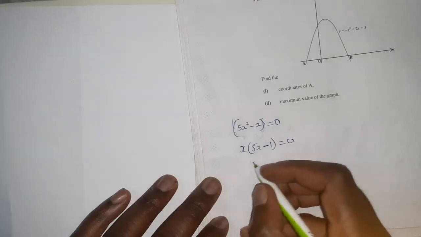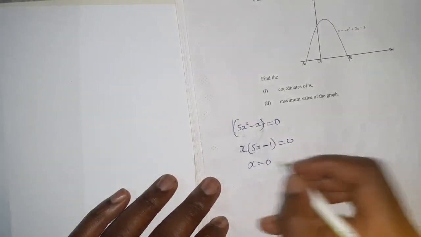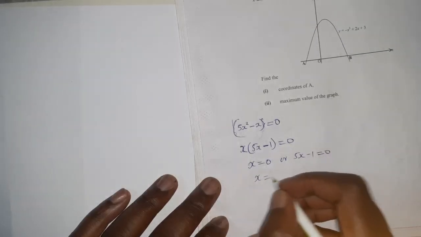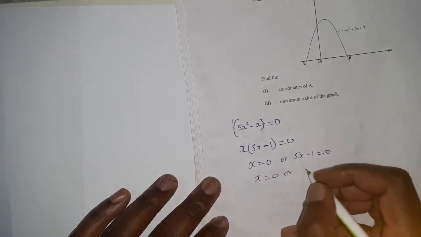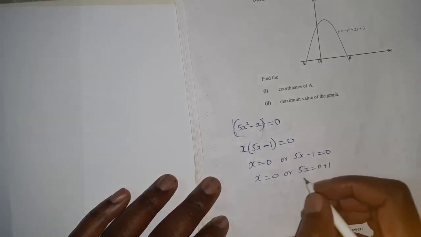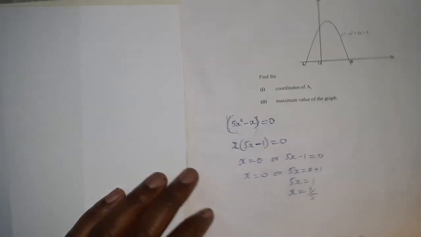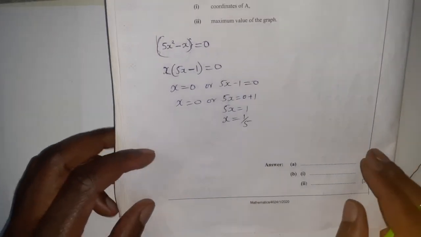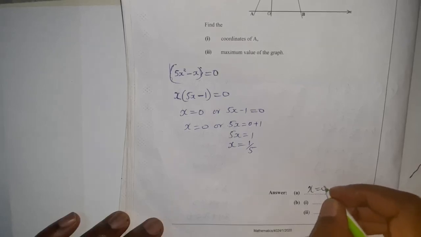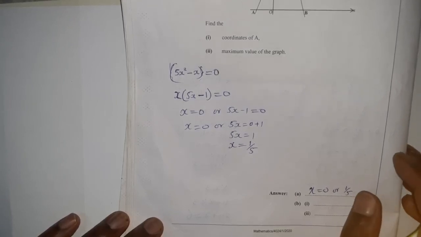Now how do we find the values of x? We say x equals 0, or 5x minus 1 equals 0. So x equals 0, or 5x equals 0 plus 1, so 5x equals 1, and x equals 1 over 5. For the first one we have two values of x: x equals 0 or 1 over 5. Those are the values of x.